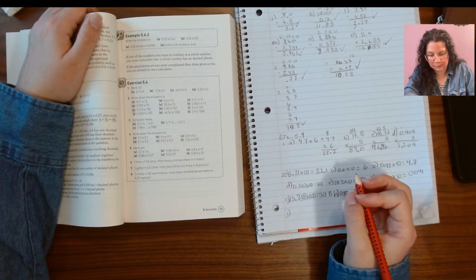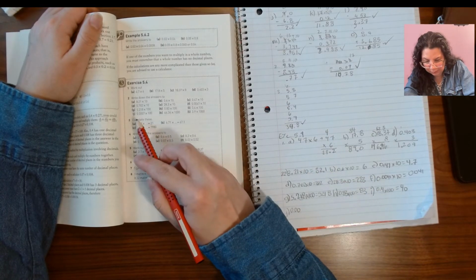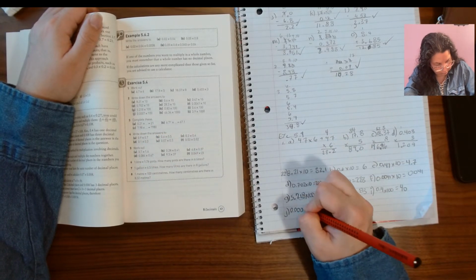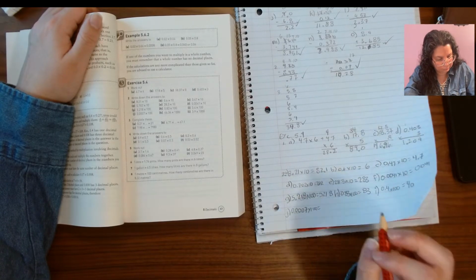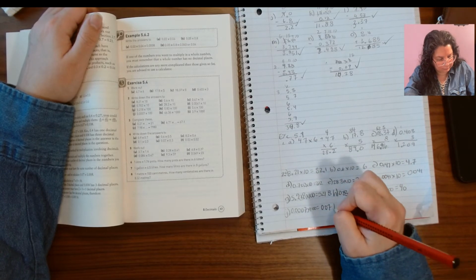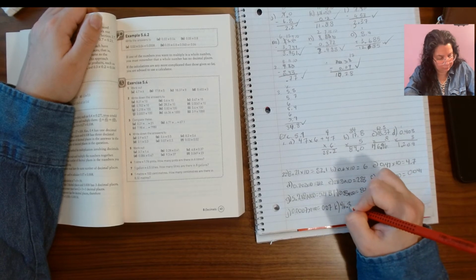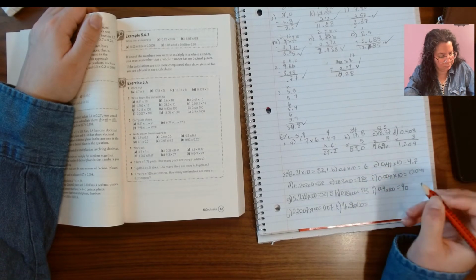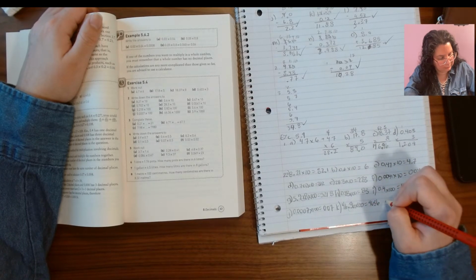J, oh my gosh, 0.00. How many zeros? 1, 2, 3. 7 times 100 equals 0.07. Okay. K, 46.36 times 100 equals 4,636.